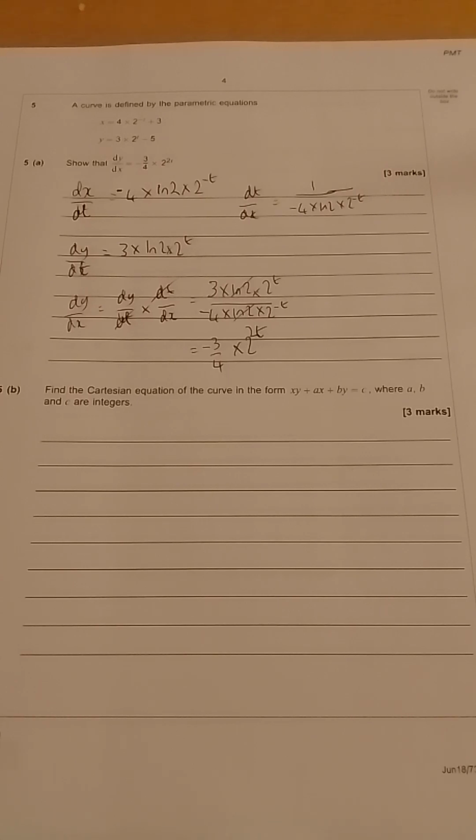Find the Cartesian equation of the curve in the form xy plus ax plus by equals c, where a, b and c are integers. Okay, so what we need to do to find a Cartesian equation is eliminate the variable t. Now the way to do this is to look at the equations and see if we can substitute one into the other. You'll notice they both contain a variant of 2 to the t, obviously 2 to the minus t in the case of the x equation.